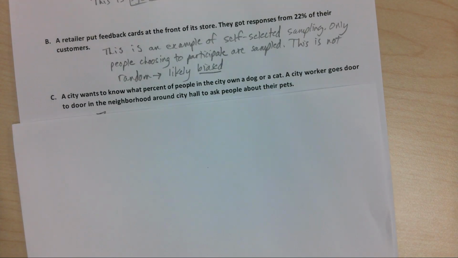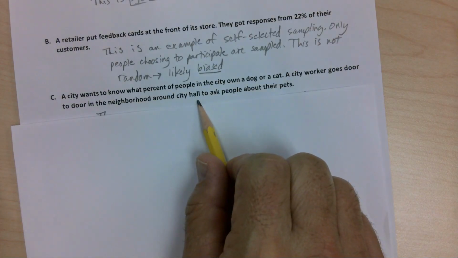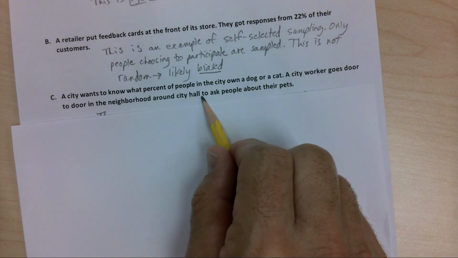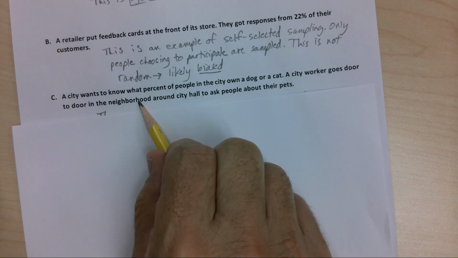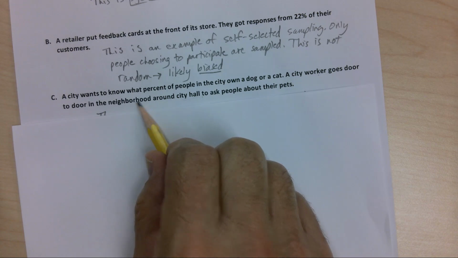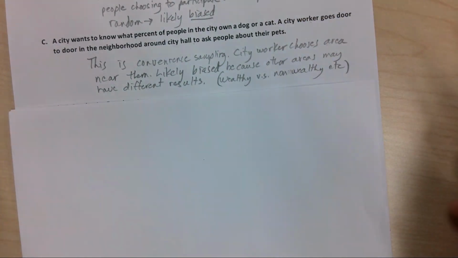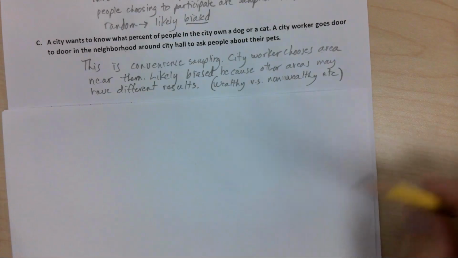Okay, so I got ahead of myself. Talked about this just a few minutes ago. But a city wants to know what % of people in the city own a dog or a cat. A city worker goes door to door in the neighborhood around the city hall. Well, this is a city worker who works at the city hall, so they only go to the neighborhood that's really close to them. This would be considered convenient sampling because, yeah, it's really near that person.